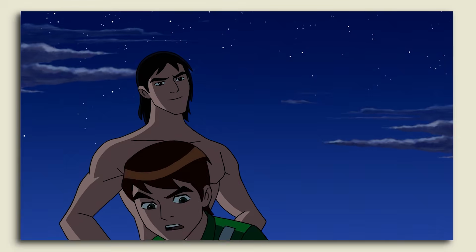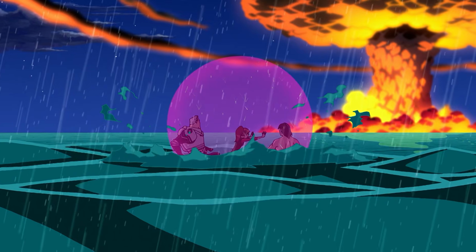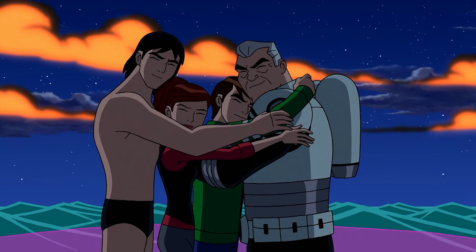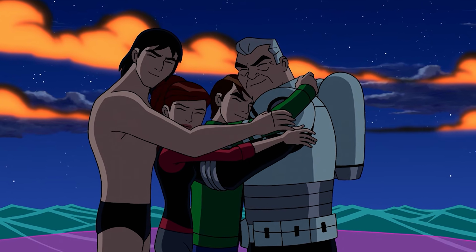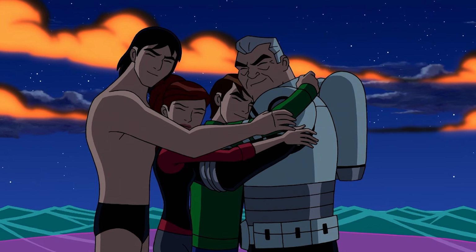Above water, Ben reunites with his teammates, and they watch the exploding remains of the ship. Vilgax has survived, so Ben vows to beat him if he ever shows up again, and hence, our hero saves the day once again.